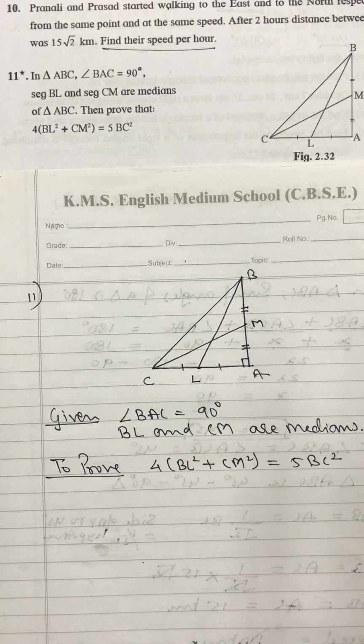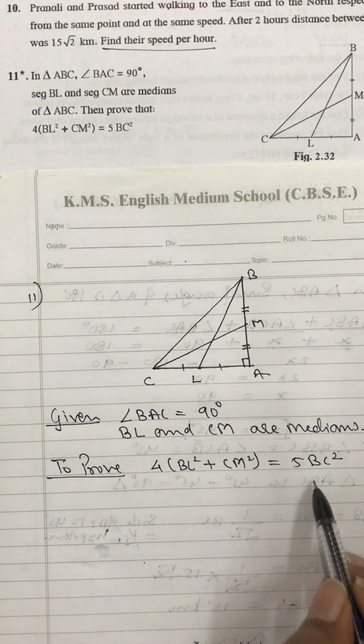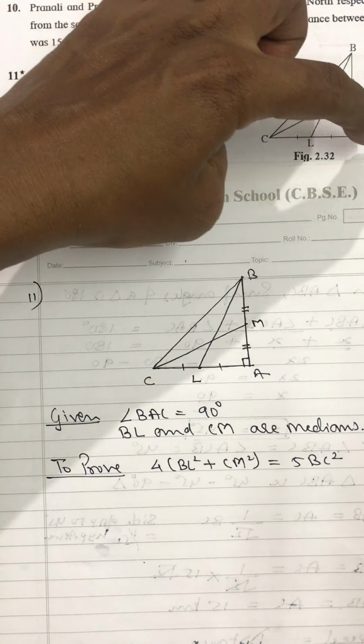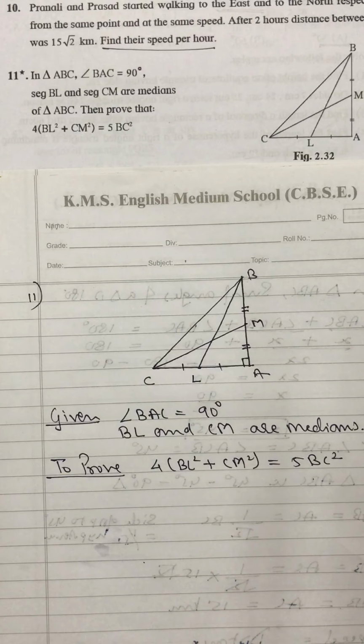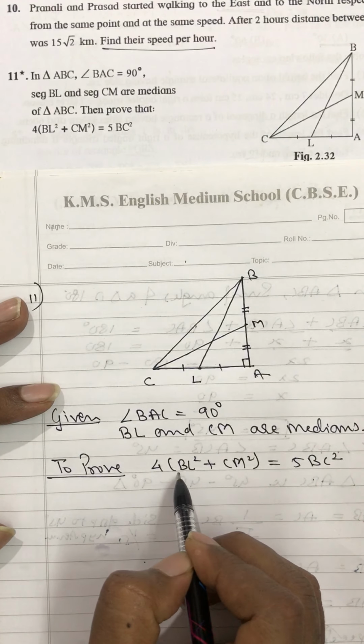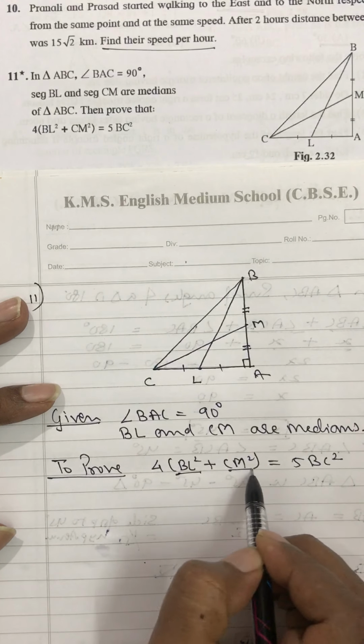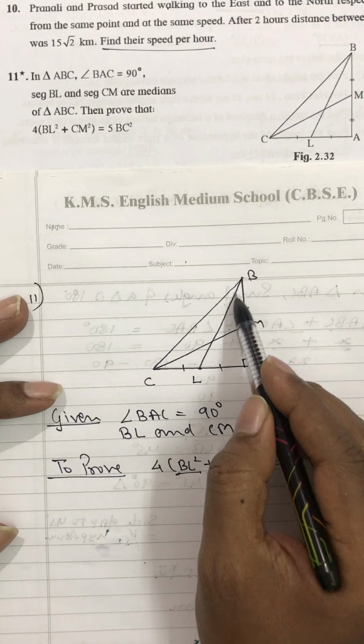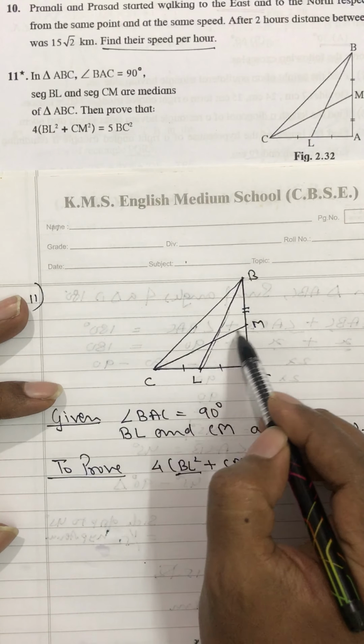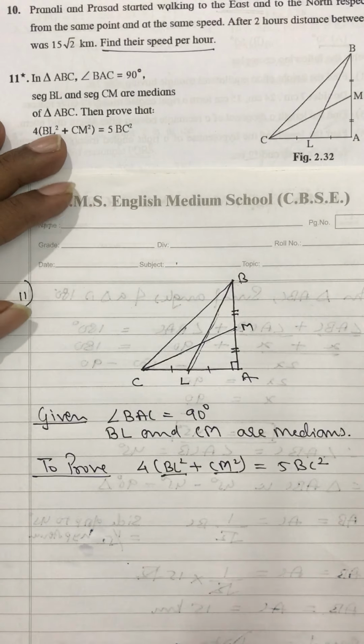So definitely one thing is there, you can immediately get BC square is equal to AB square plus AC square. Fine. We can do it that way also, AB square plus AC square, and then go on converting, removing AB and removing this. But one thing is easier, I suppose. See, if we are able to frame this BL square plus CM square, we can definitely get BL square and we can definitely get CM square. So see if you will understand here.